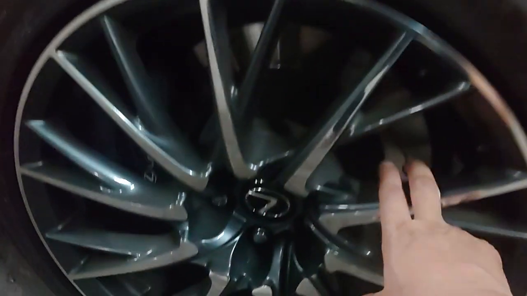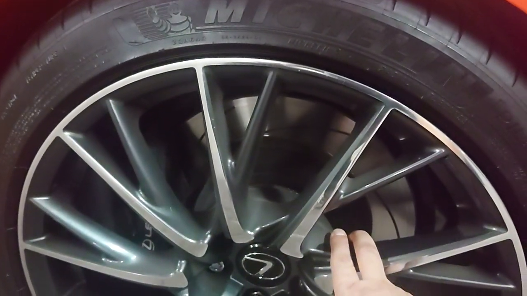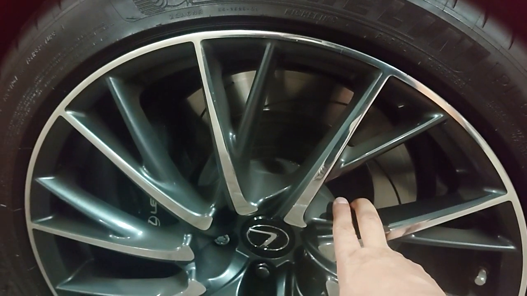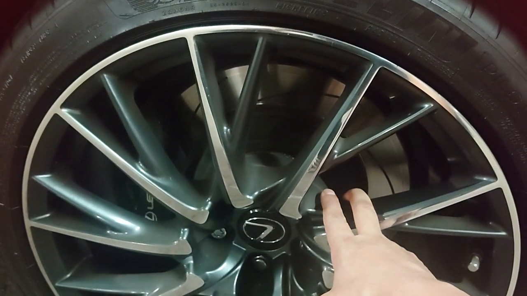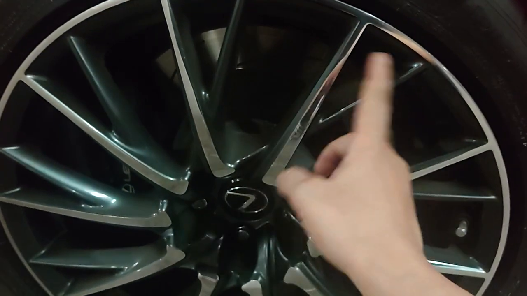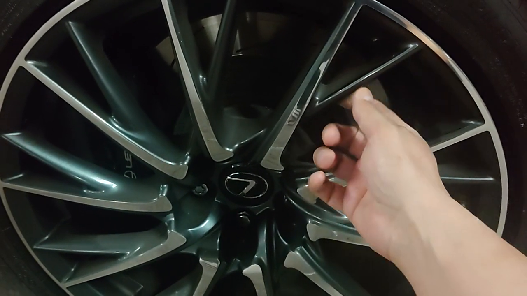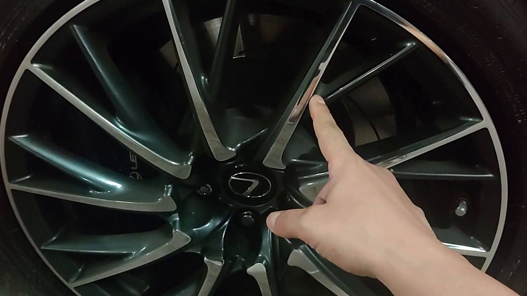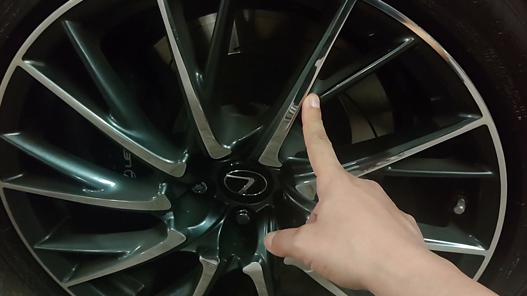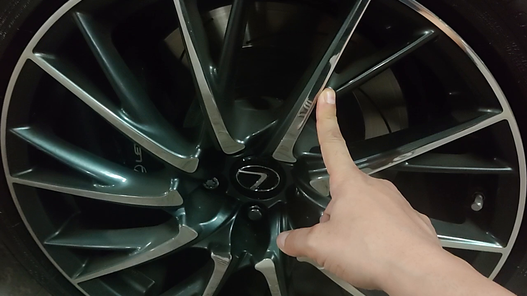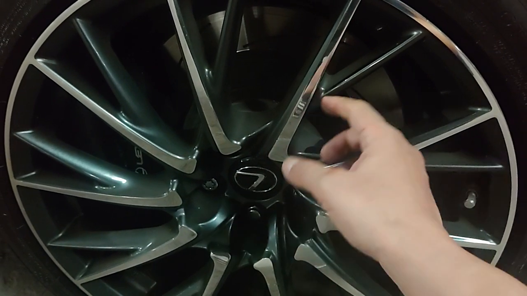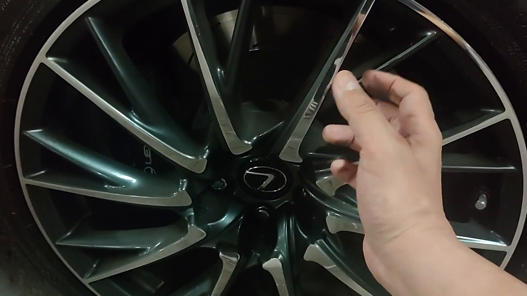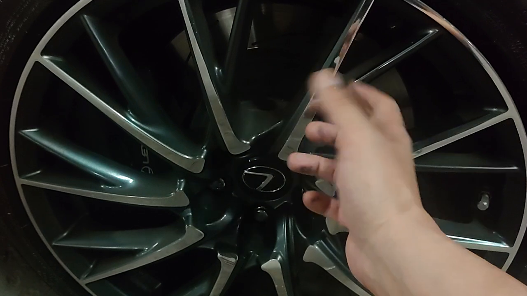And the wheels I have are called the 20 spoke wheels. I really like these wheels. These ones are split spokes. You can see they're split, there's one angled inwards and one angled outwards. These are hand polished, and they're forged aluminum. Even though they're forged aluminum, which means they're very strong, they're not really that light.